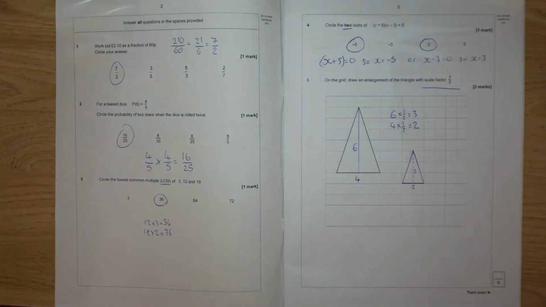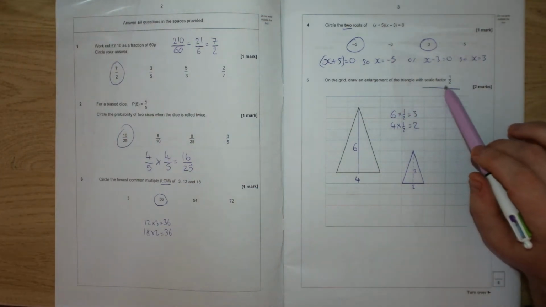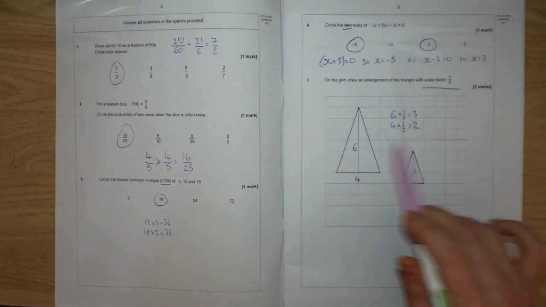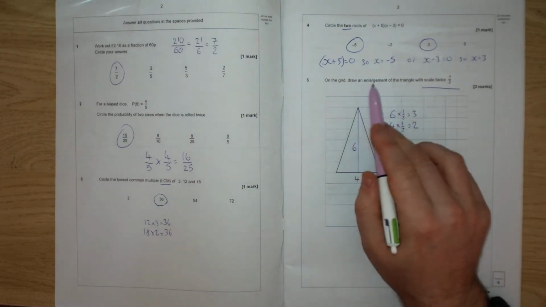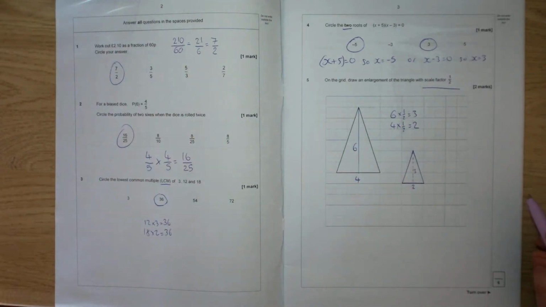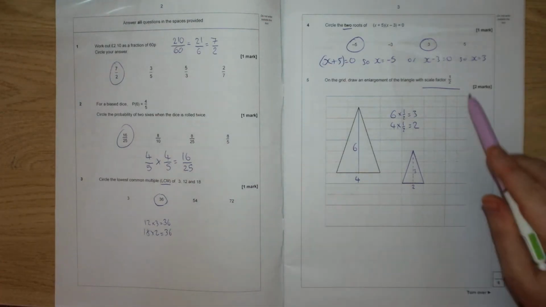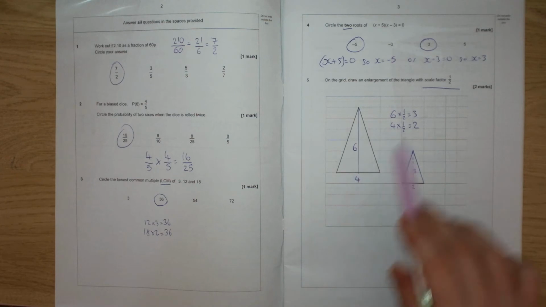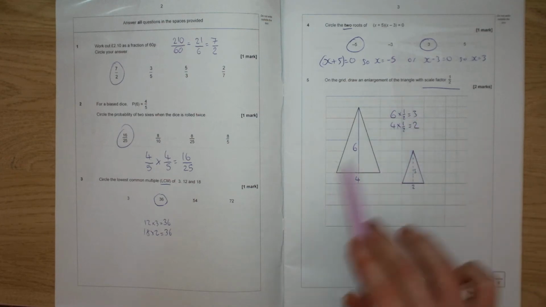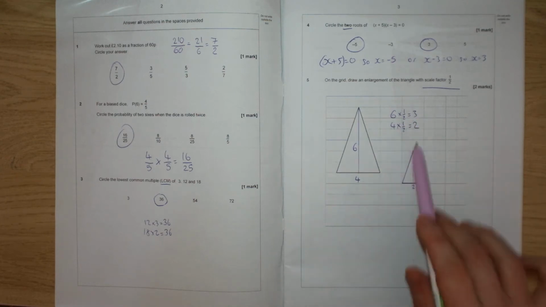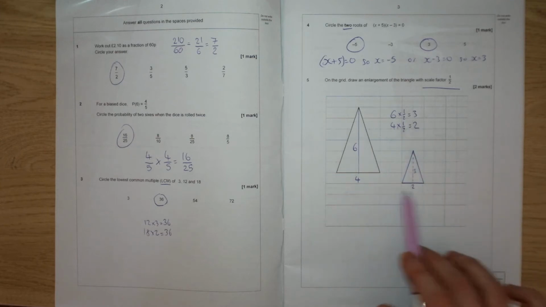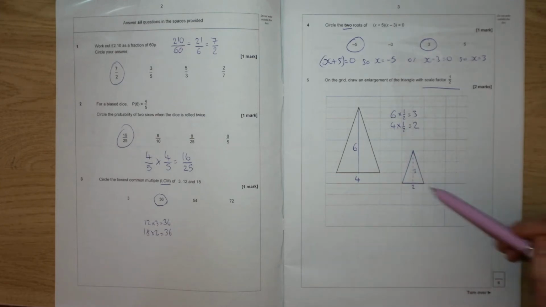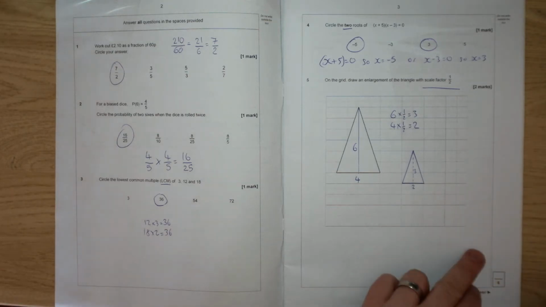On the grid, draw an enlargement of the triangle with scale factor 1/2. Some people get a bit confused. Enlargement, it's got the word large in, so they think it means getting bigger. Technically, that's not the case. It's going to mean actually that things change size. So scale factor 1/2, everything gets multiplied by 1/2. So the height here is 6. 6 times 1/2 is 3. Base of the triangle is 4. 4 times 1/2 is 2. So we're going to do an isosceles triangle somewhere on the grid that has a base of 2 and a height of 3.